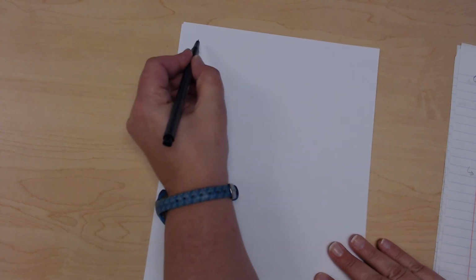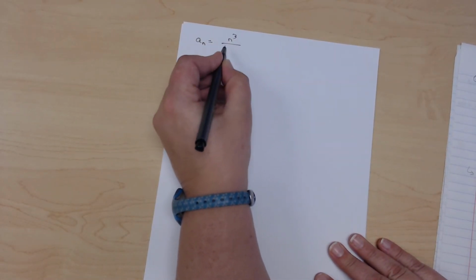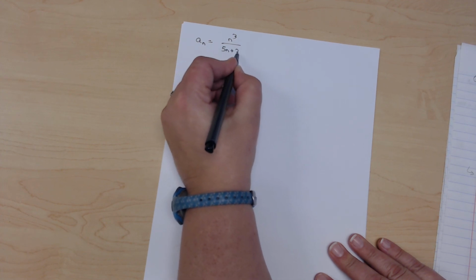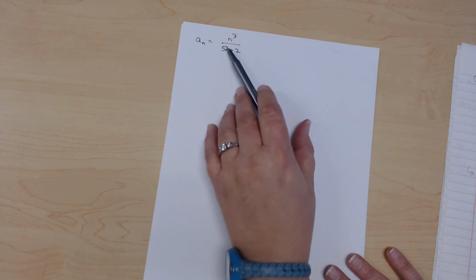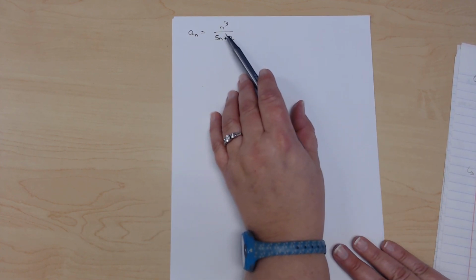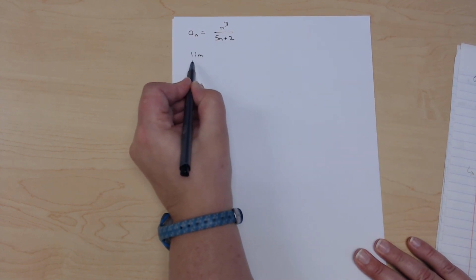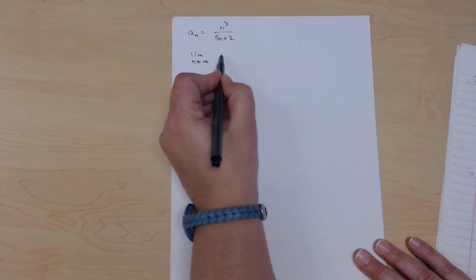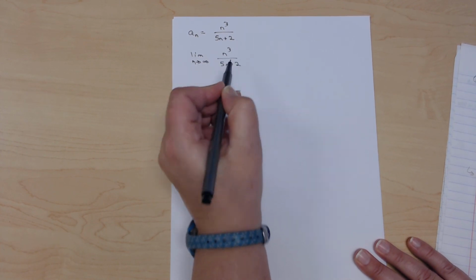Let's do this next example, okay? A sub n equals n to the third over 5n plus 2. Now remember, if you really want to see the sequence, you just plug in a 1, write it down. Plug in a 2, write it down. So this is a sequence, but remember, this is just the rule. We're going to go right to the rules. Okay, so we want the limit as n approaches infinity of n to the third over 5n plus 2.